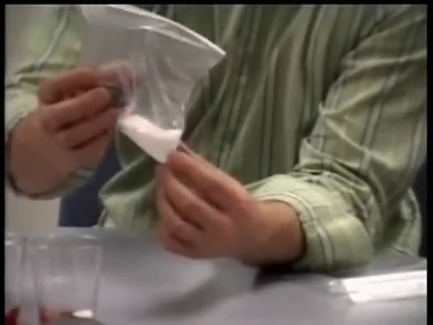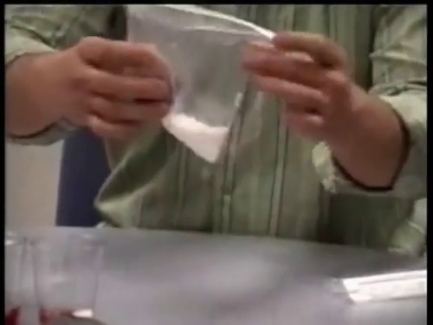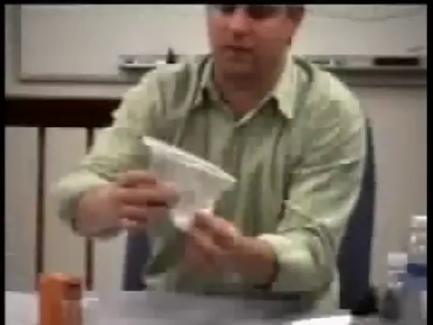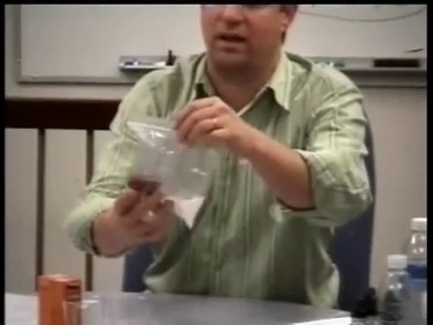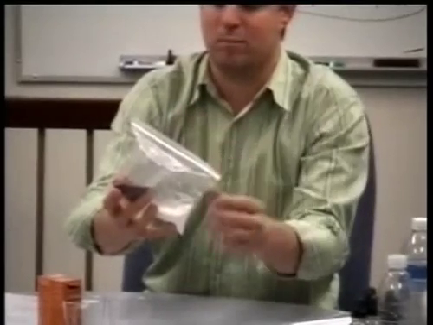I'm using much more chemicals than I normally would have my students use, but I'm trying to make it easier to see for the camera. So after mixing these two chemicals up, I will then pour the liquid phenol red in with those. Translate, please.